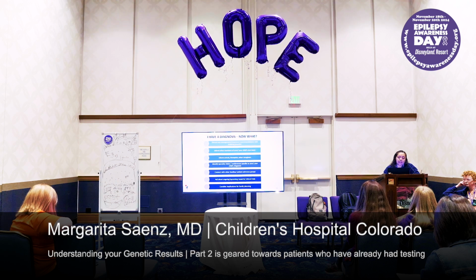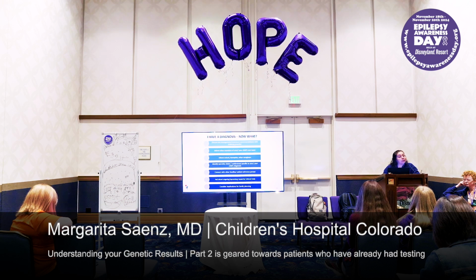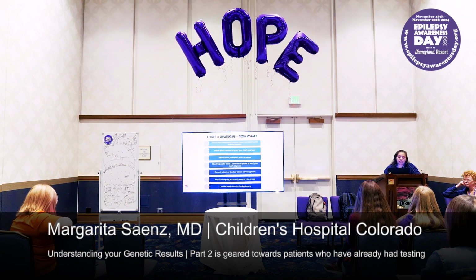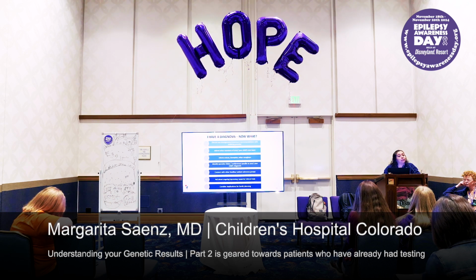Also, when you're being seen, there's always upcoming treatments and therapies that are evolving, especially precision medicine-wise for these rare epilepsies. Ask, find out, see what's available if there's other treatment options. And then recurrence risks. If this is something with a 25% chance to recur, 50% chance to recur, ask that for family planning. What can we do?